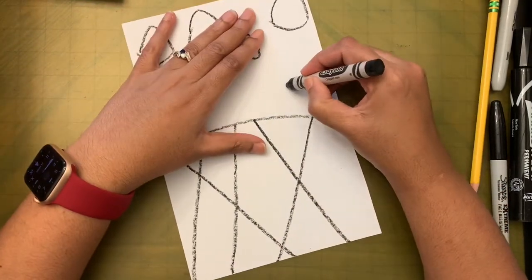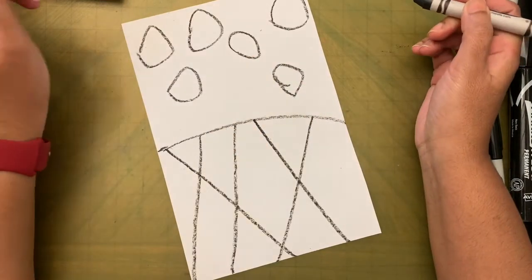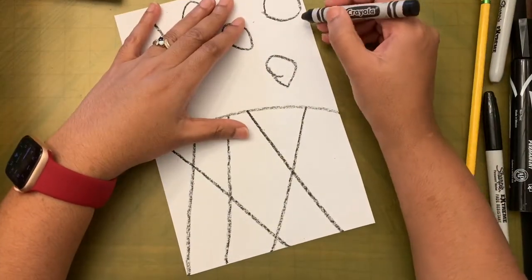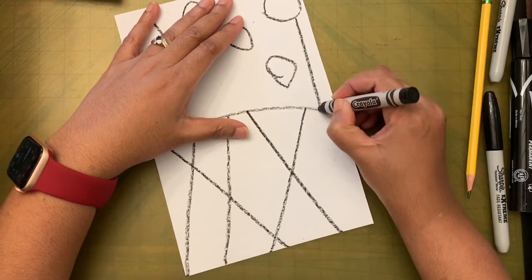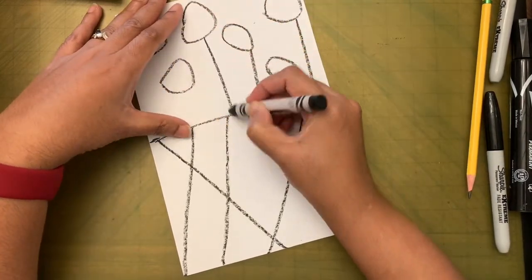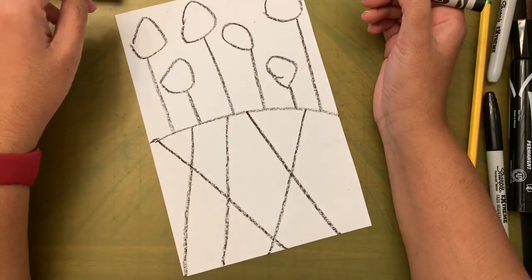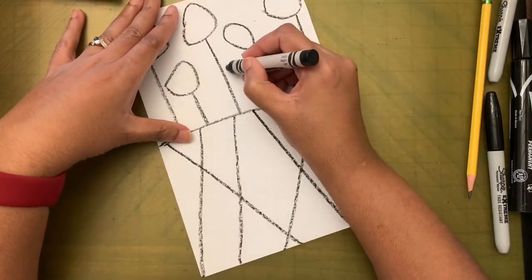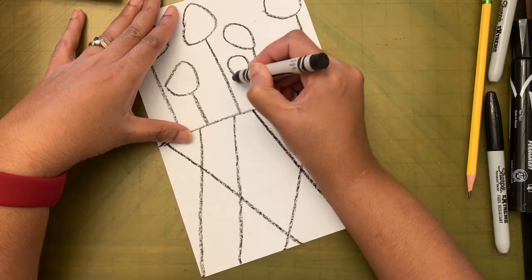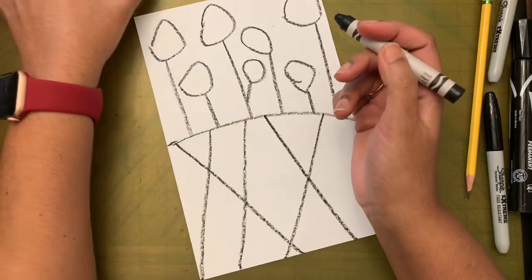So I have a few of that, and then I'm going to connect it with lines to make it look like they are suspended. They're like balloons tied to the ground with lines. Okay. Maybe you can attach to this one. This looks like a tree, I guess.